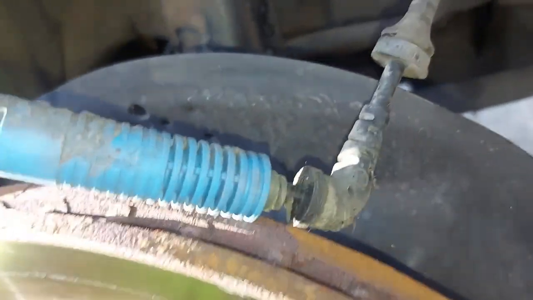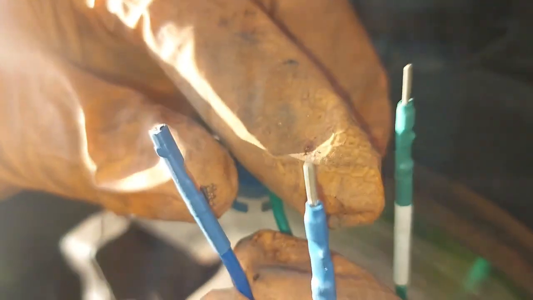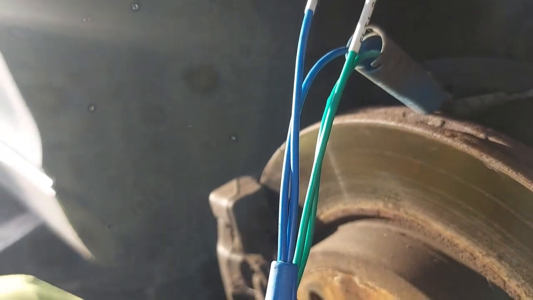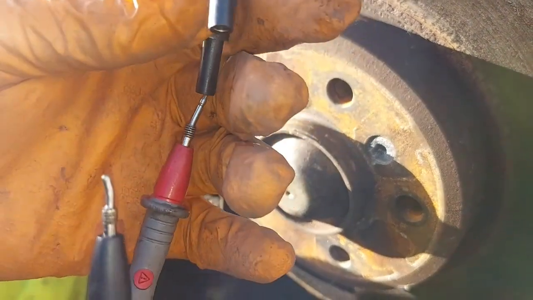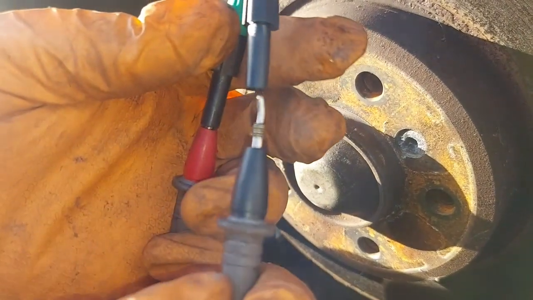It's difficult to test because the pins are way down in there, but I've got these extending cables. So I've connected them in there, so that I can come here with my meter. Okay, I'm checking continuity, guys. That's all I'm checking.